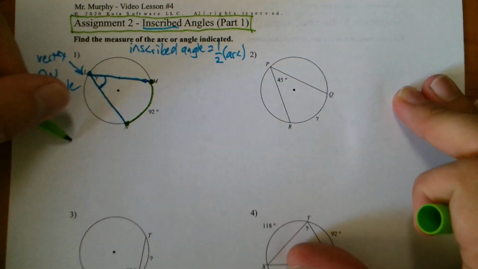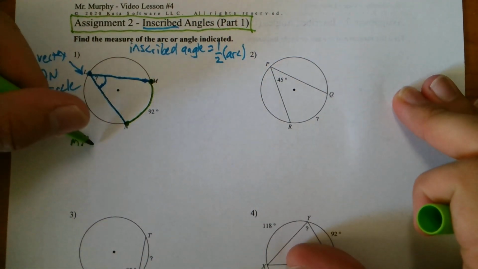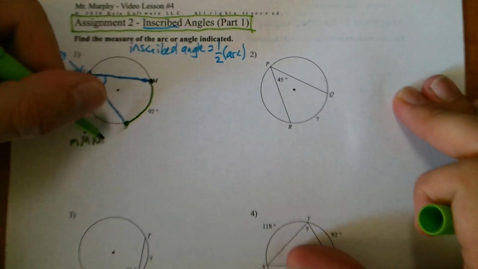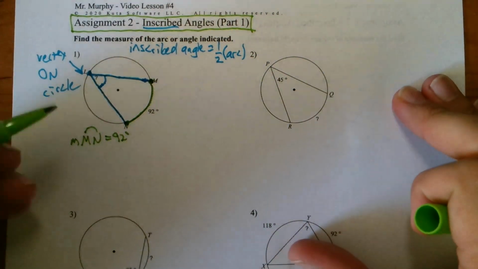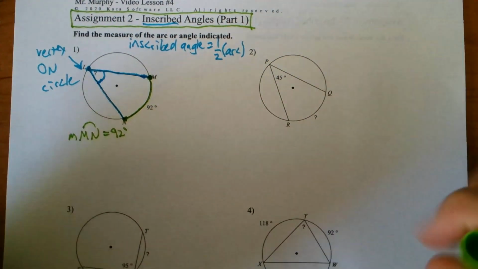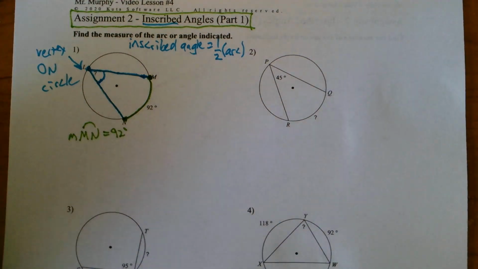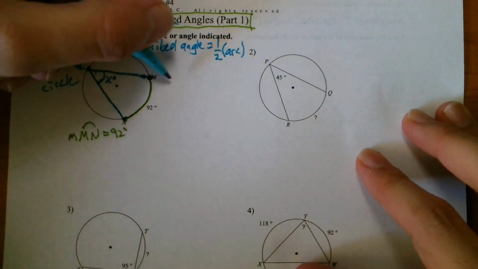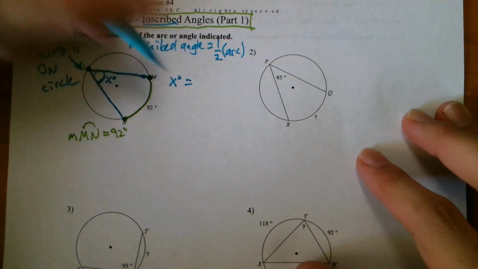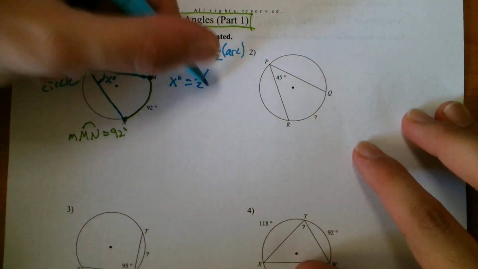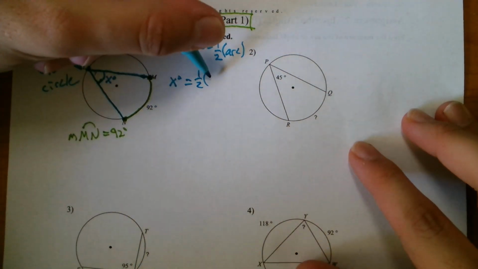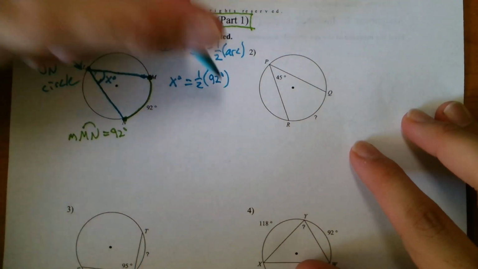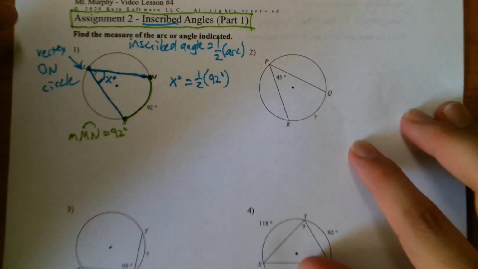Cool. So the measure of arc MN is 92 degrees, which means the measure of our angle is going to be half of that. So I'm going to call this x degrees and write it in the equation. X degrees equals 1/2 of arc MN, which happens to be 92 degrees. Cool.